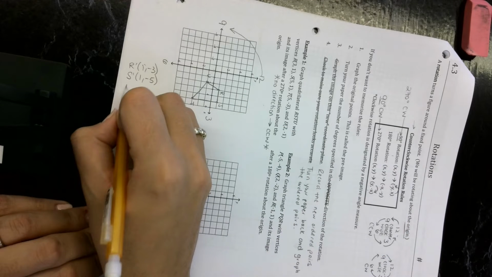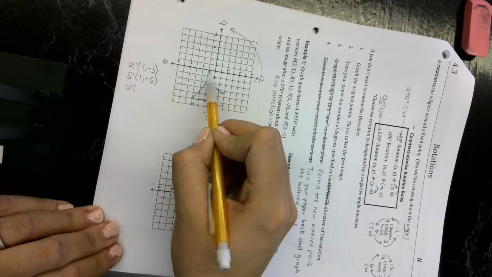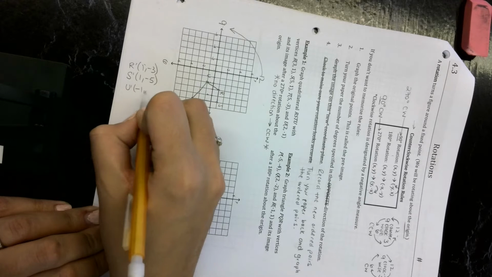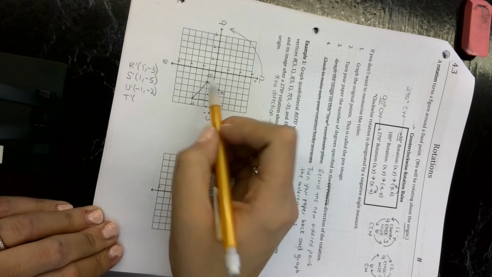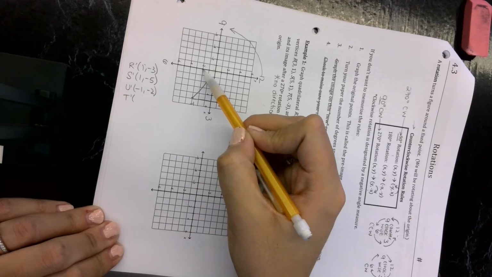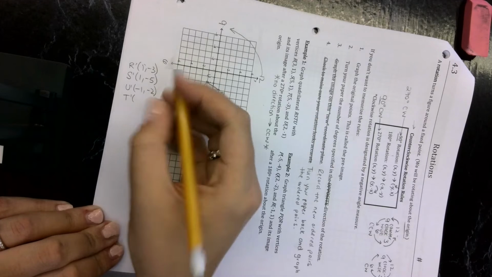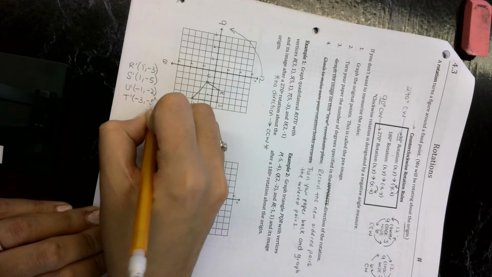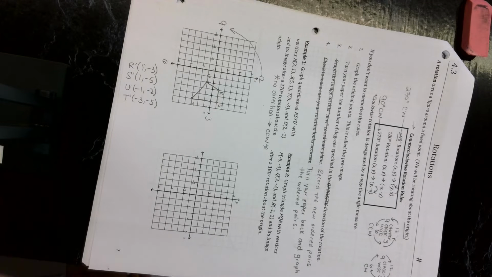U prime is negative 1, negative 2. T prime is, hold on, 1, 2, negative 3, 1, 2, 3, 4, 5. Negative 3, negative 5. Did I lose anybody on how I got those points? Yes. I don't understand. So aren't those the same points?